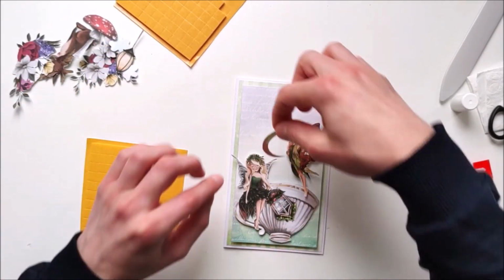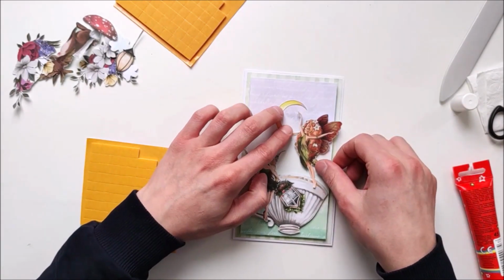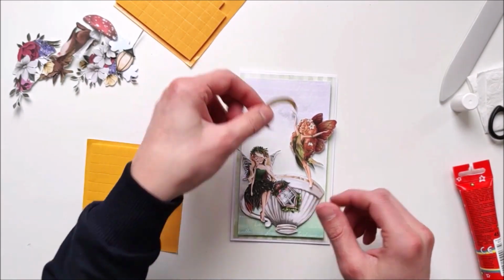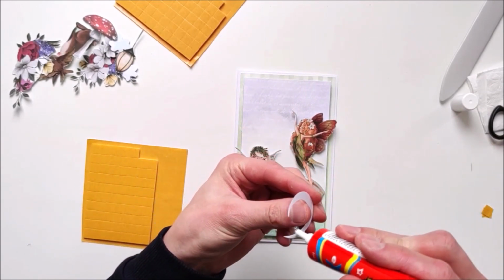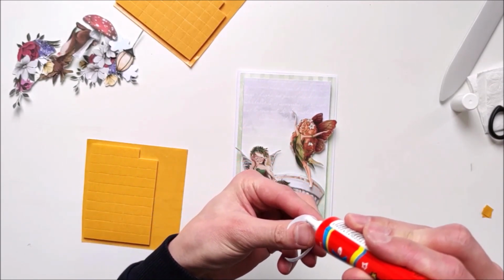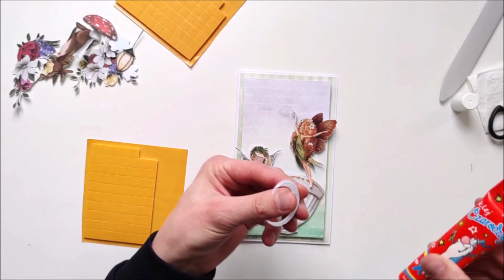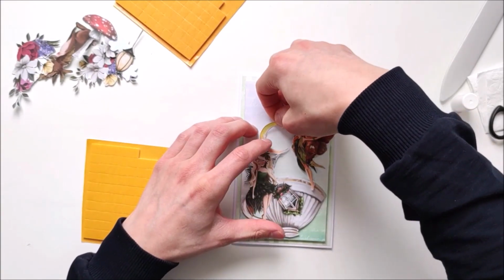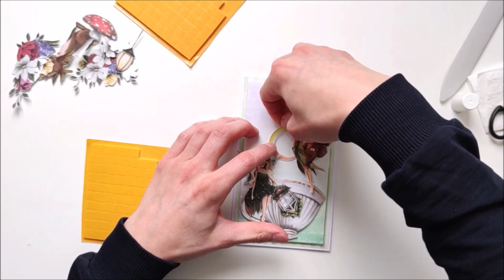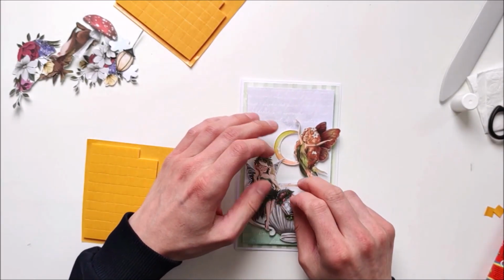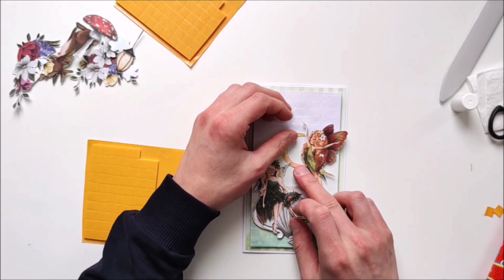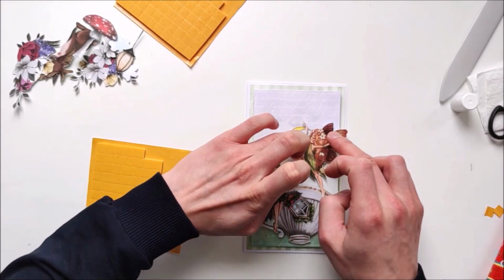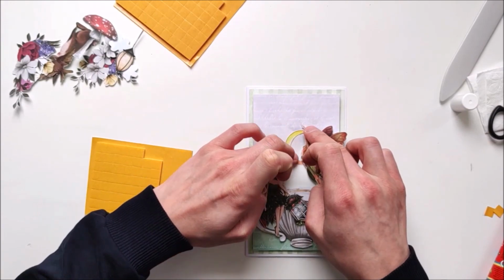Now we need the moon. The moon should be on the background, so then the pattern looks more interesting. It looks like she is dancing in the night in the forest somewhere. Yeah, just glue it.